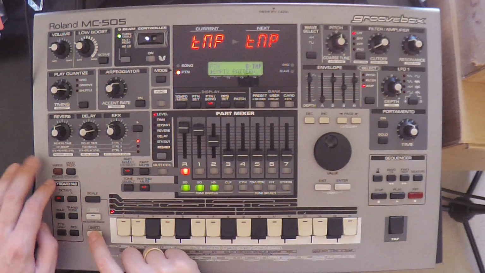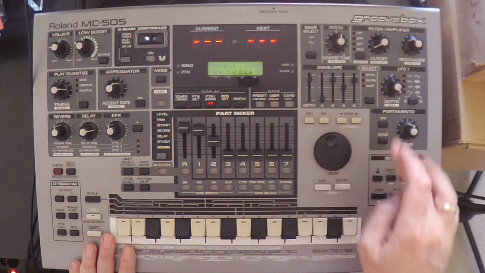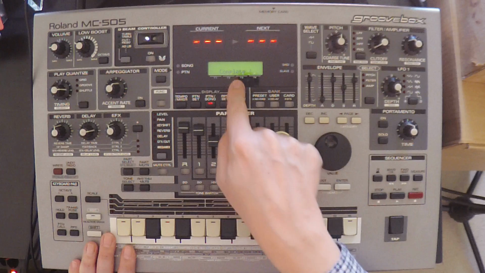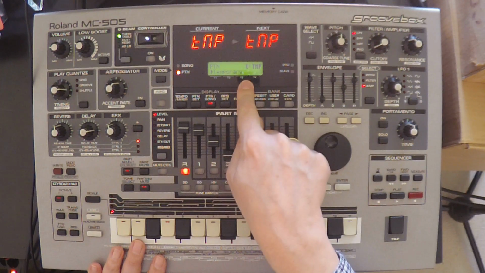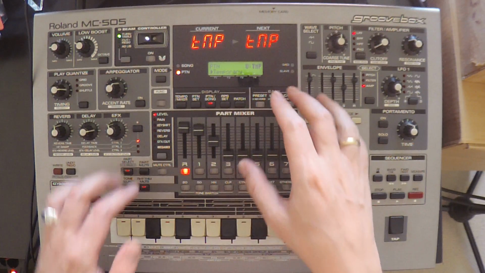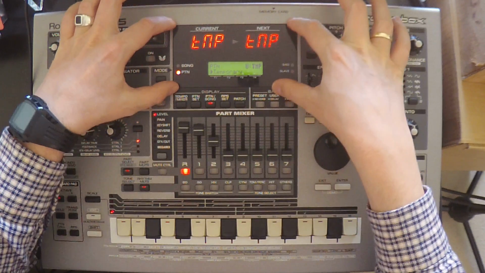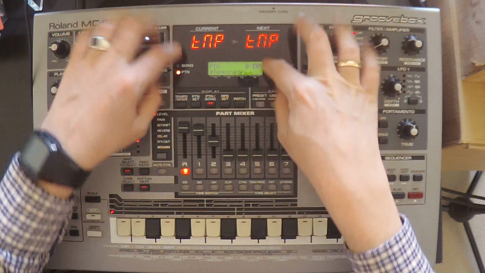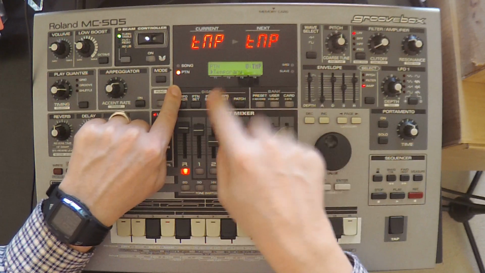I'm going to clear the pattern again. And also interesting is that when I make a recording, this recording is always kept in the temporary memory slot, which means that I don't lose any changes.